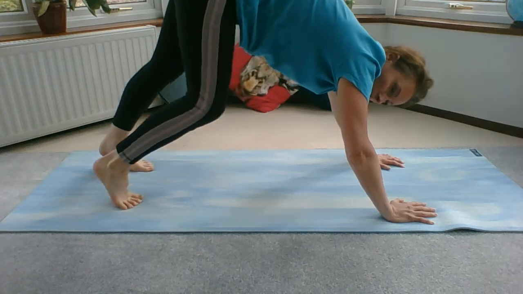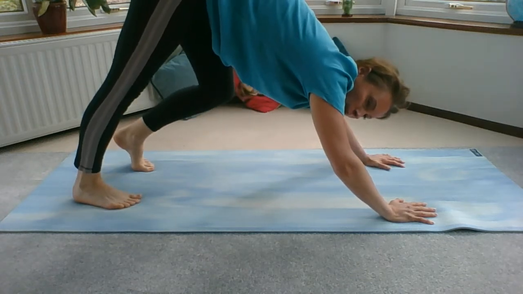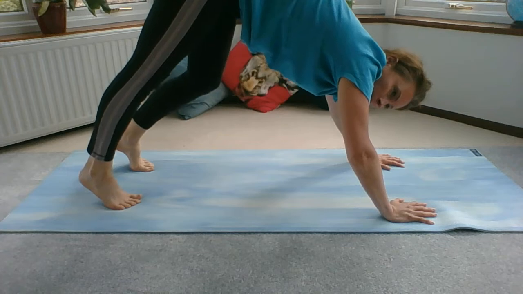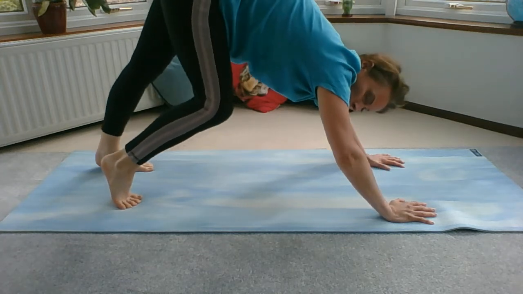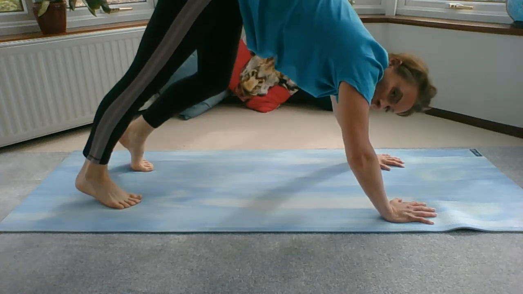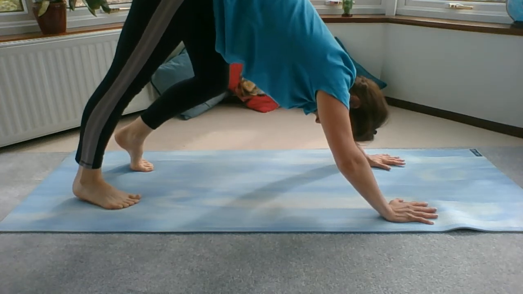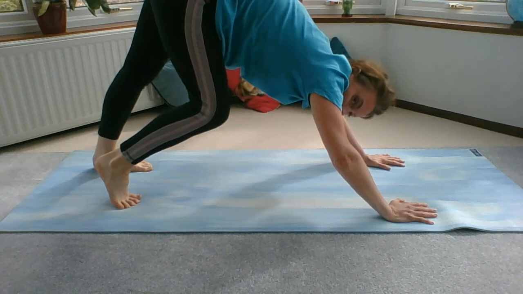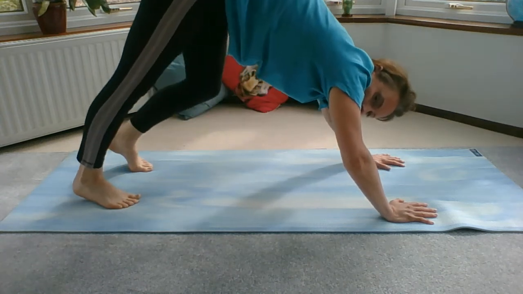And just find that, taking that stretch backwards and forwards, up and down, that's it.